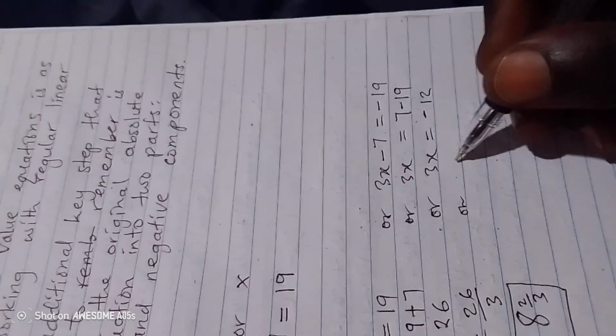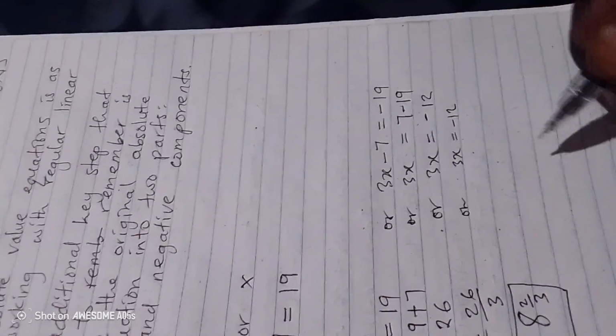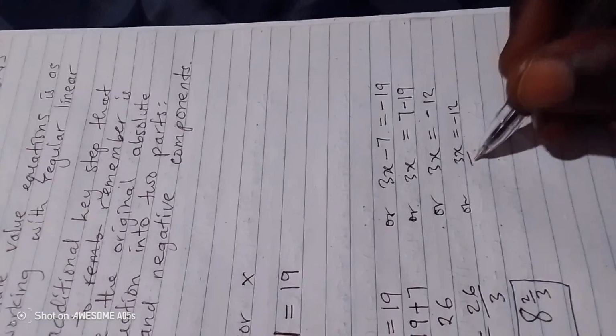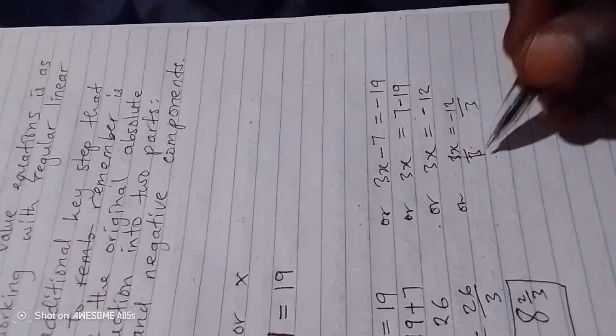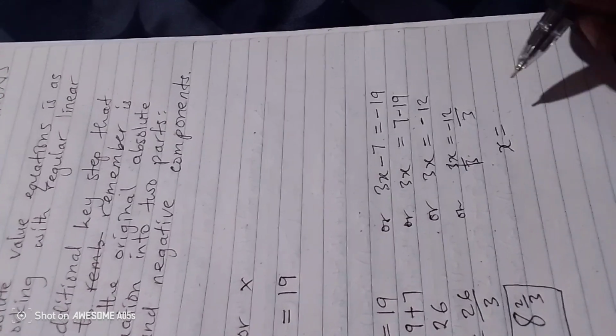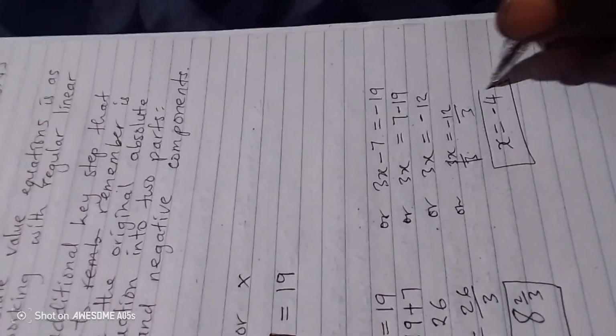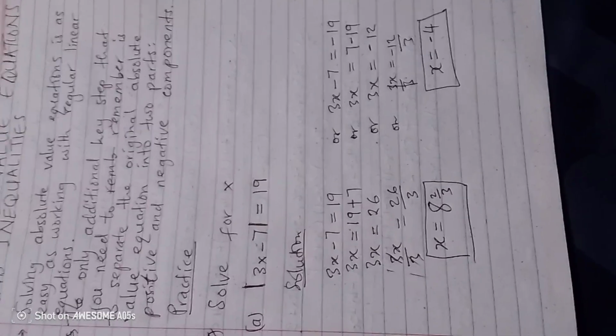From there, we have 3x equals negative 12. We divide both sides by 3. 3 into 12 is 4, but the value has a negative, so negative 4. So these are the two possible answers for this absolute value equation.